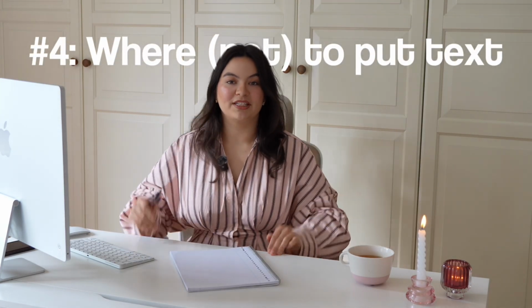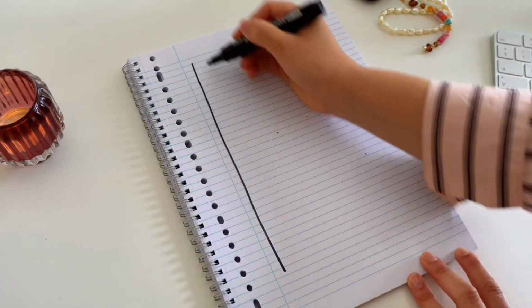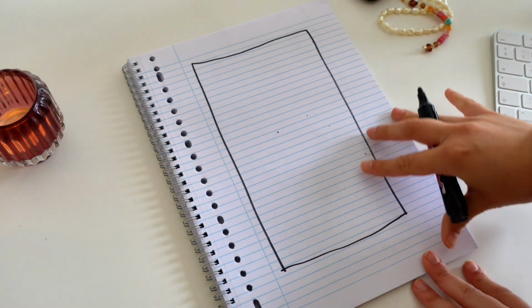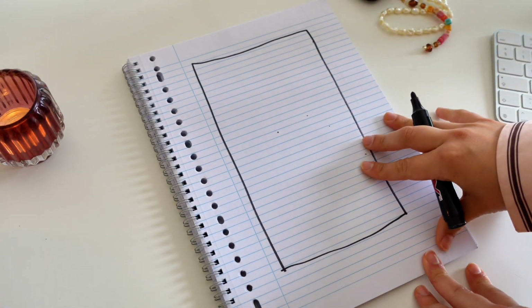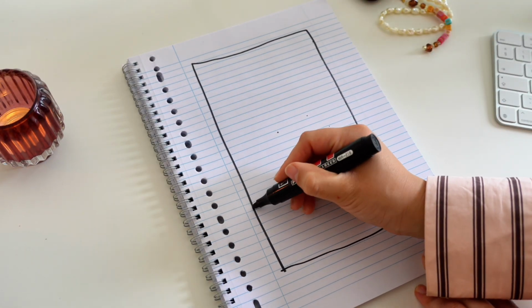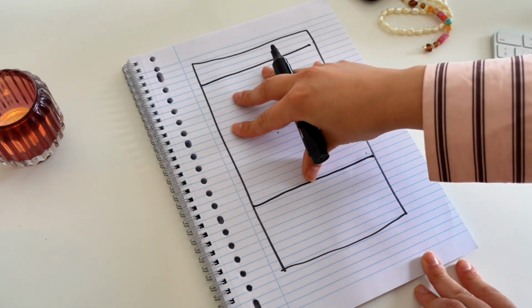So now that you know the do's and don'ts of filming your content, let's talk about what to pay attention to when you're actually editing your content. You have to remember that the moment you have filmed your content and you're uploading it to Instagram, Instagram will actually cut off much more of your reel than you think. If your reel shows up on the For You page, or on the feed, this part is going to get cut off, and this part is going to get cut off. So only this is visible.